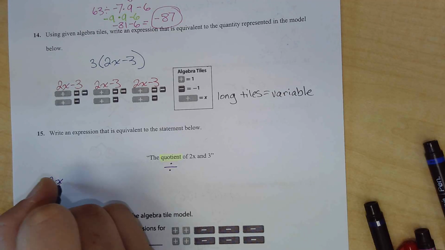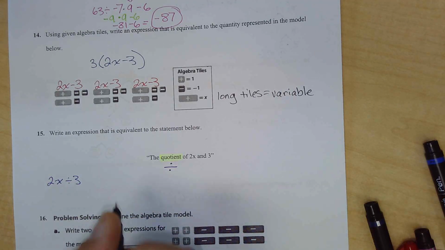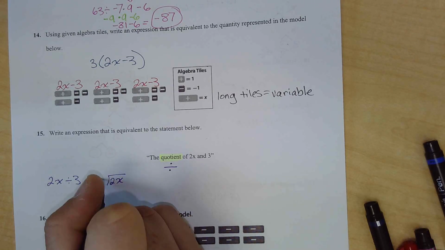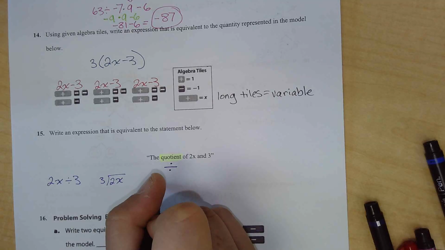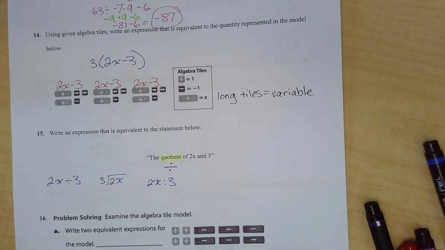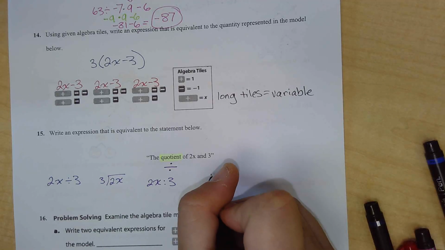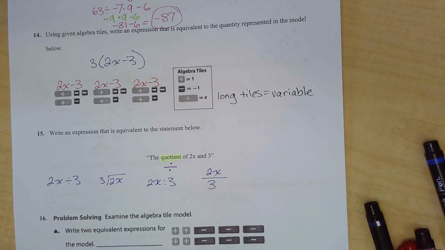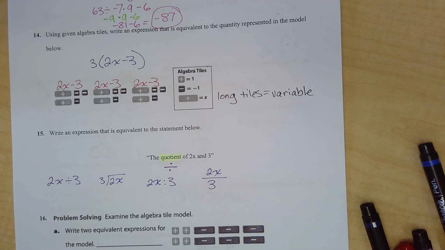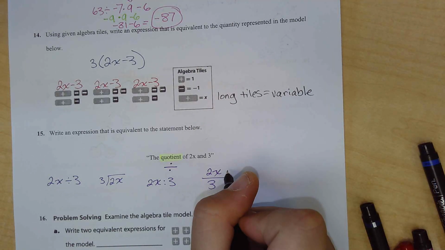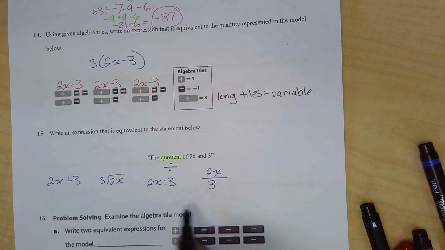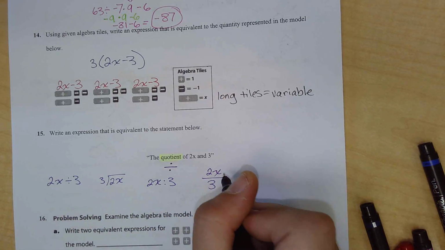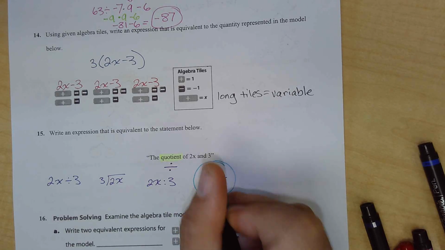Easiest one we can think of is 2x divided by 3. We can do 2x divided by 3. We can do 2x to 3, which is a ratio, same thing as a fraction, which is division. Or we can do 2x over 3. Now, based on this particular CBA review, okay, based on this specific review, even though all 4 of these are true representations of division, they want that one, okay?